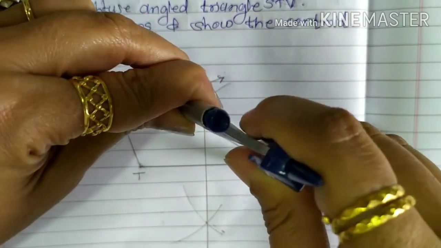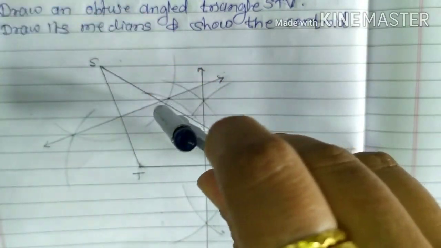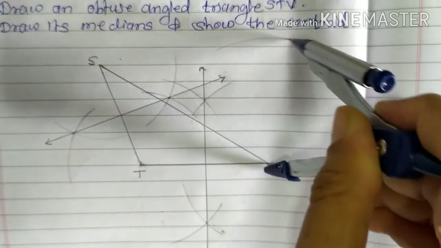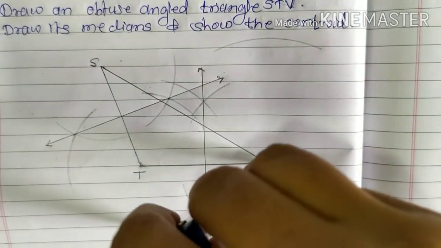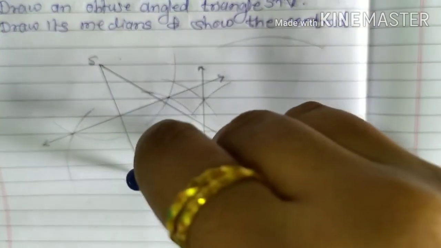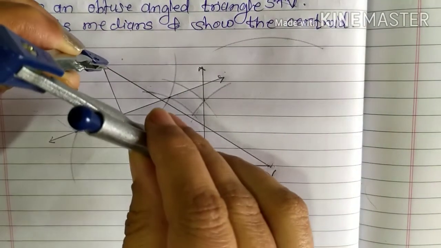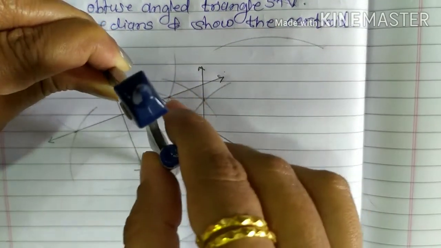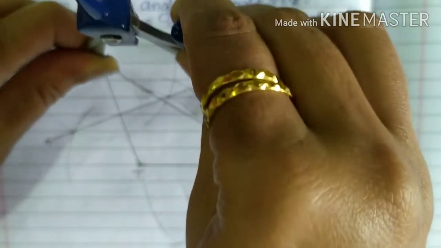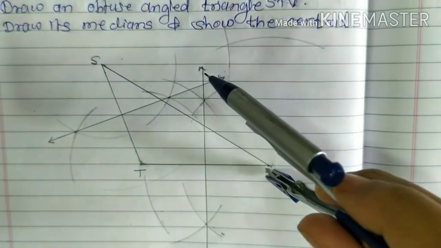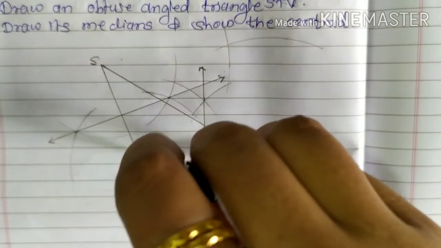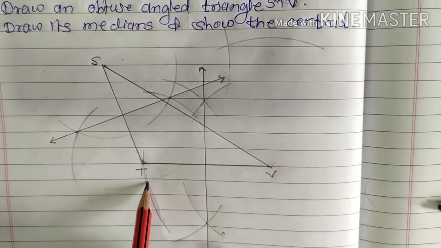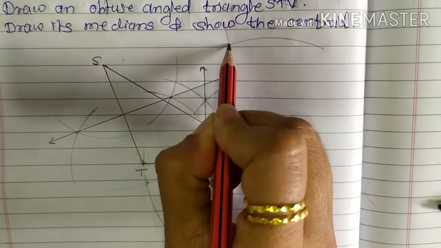Take more than half the distance of this segment SV and mark the arcs from these two points. Then put the compass point on this point S and again mark the curve. Then join these two points here and here.